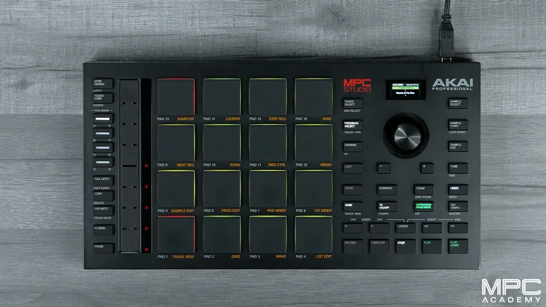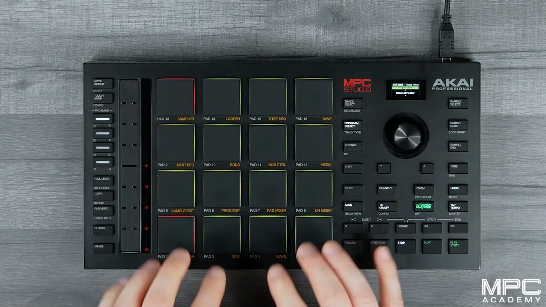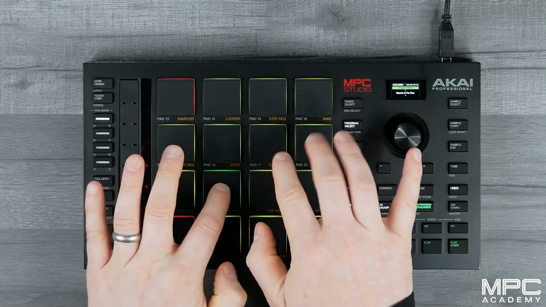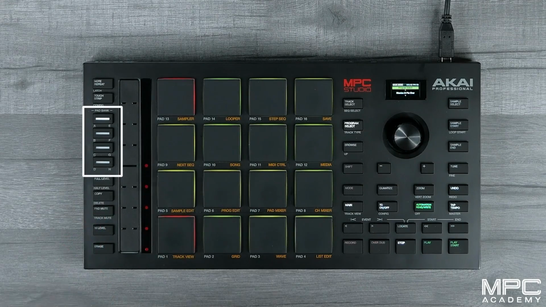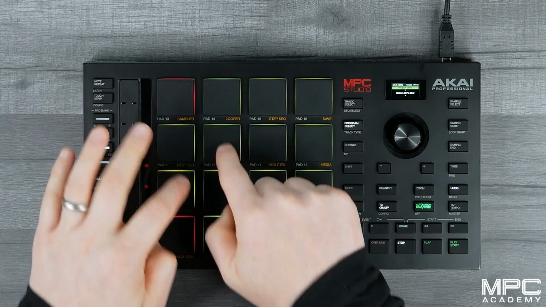Whenever you load up plugin instruments, the pads on your MPC Studio will turn into keys like on a keyboard, allowing you to play scales and chords. If we use the bank select, this enables us to jump between octaves.